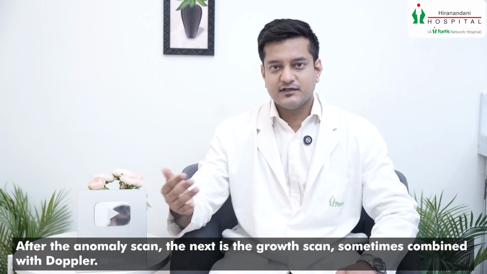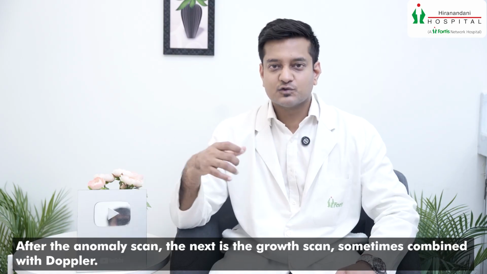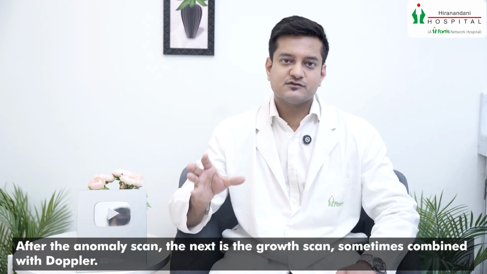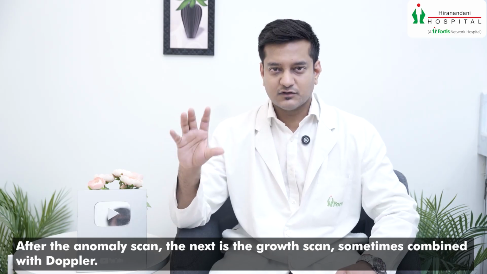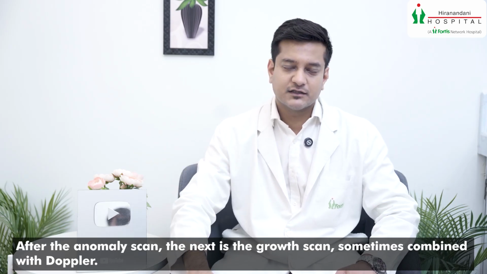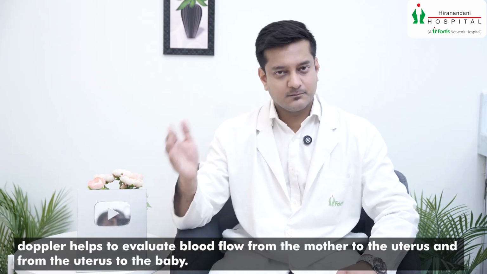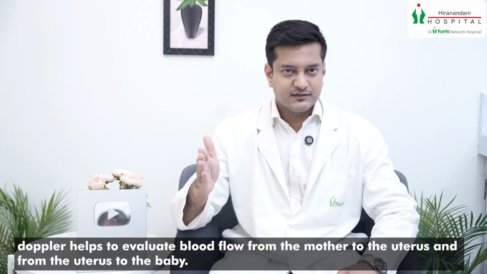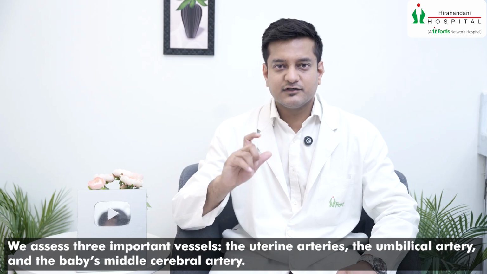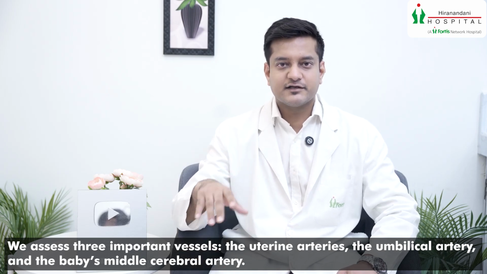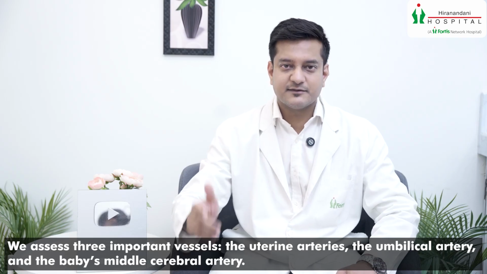After the anomaly scan, which is the most important scan of pregnancy, the next scan is the growth scan or Doppler. Based on the baby's development, a normal growth scan, or along with the growth scan, additionally a Doppler can be done. Doppler is important to see the flow of blood from the mother to the uterus, then from the uterus to the baby. So predominantly 3 arteries are seen: the uterine arteries, the umbilical artery, and inside the baby's brain, the middle cerebral artery.